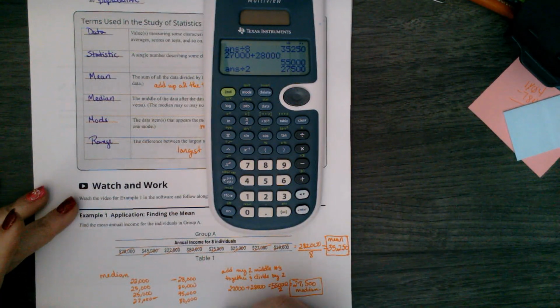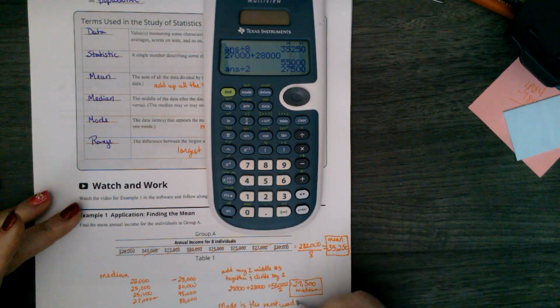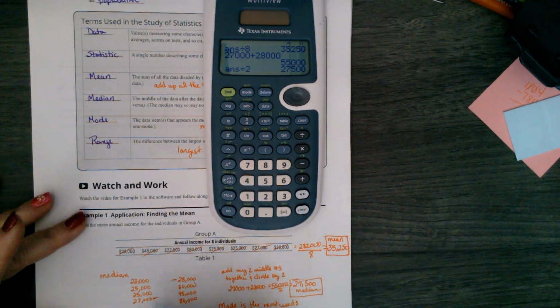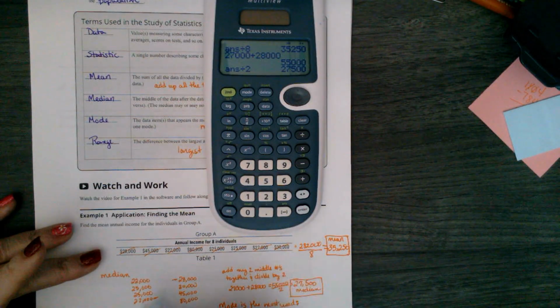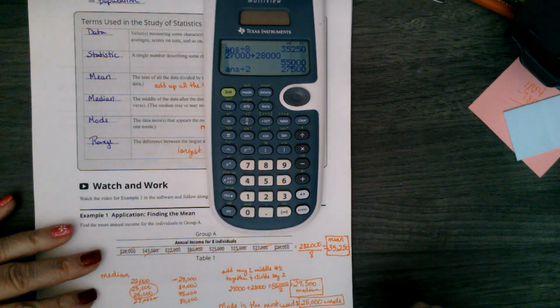Then, if I want to know the mode, the mode is the most used. The one that got used the most here is the 25 because it got used twice. So that's 25,000. So that's my mode.